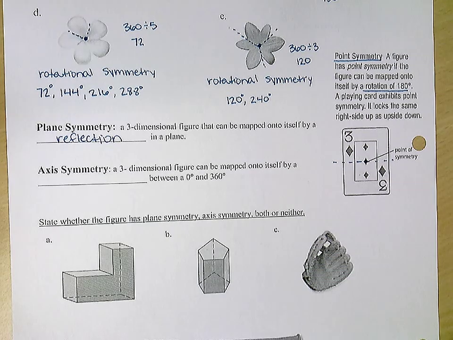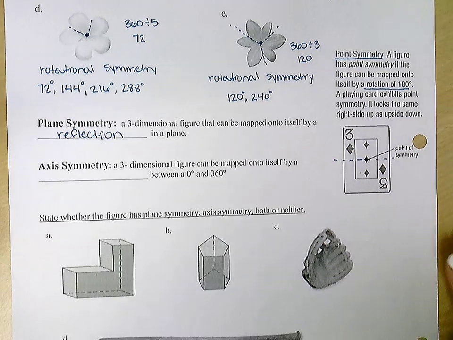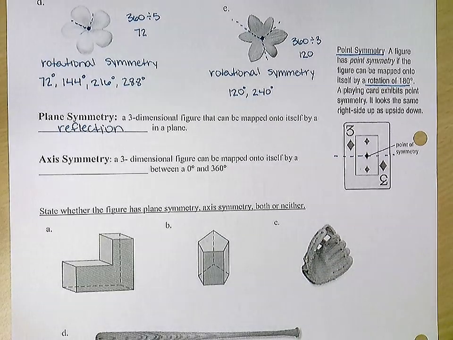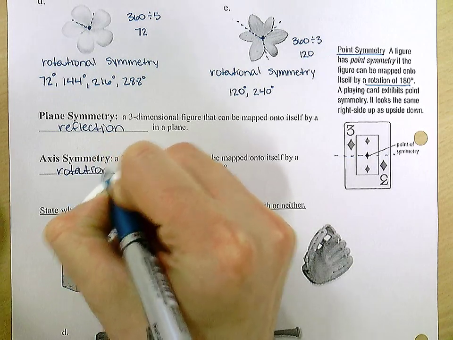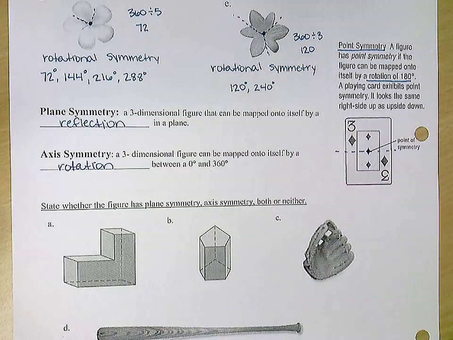You have this plane that cuts through your three-dimensional object, and it's going to be the same on one side of that plane as the other side. The next one is axis symmetry. That's a three-dimensional figure that can be mapped onto itself by a rotation between 0 degrees and 360 degrees.